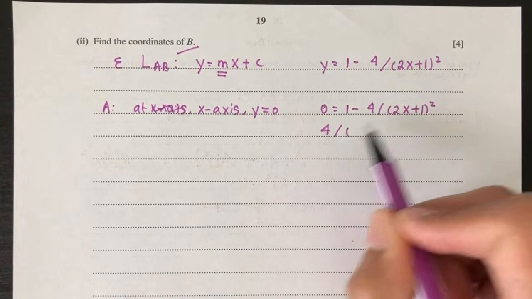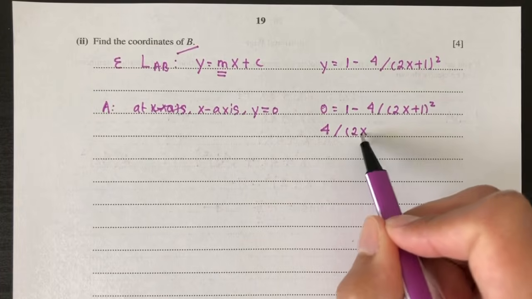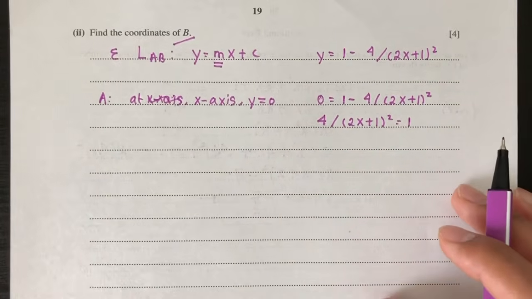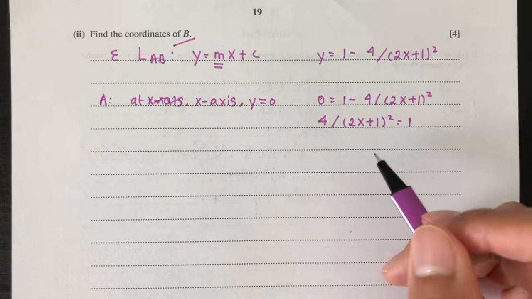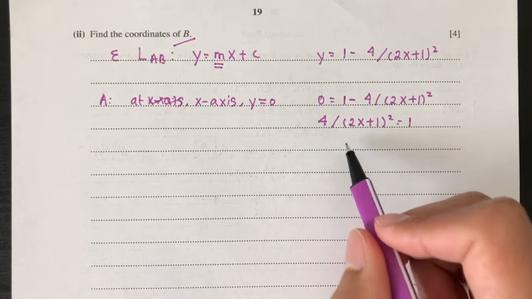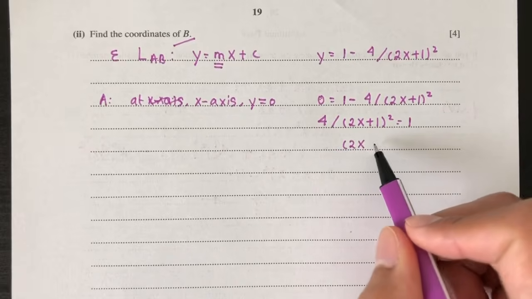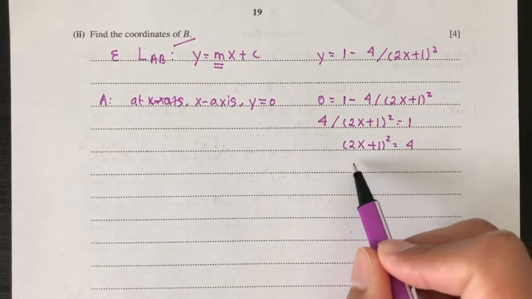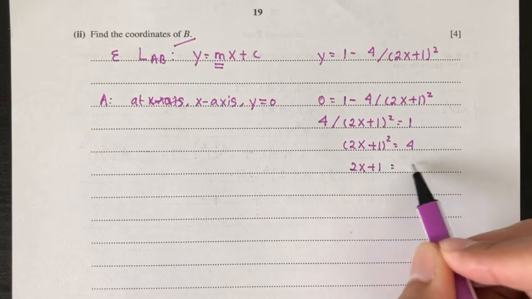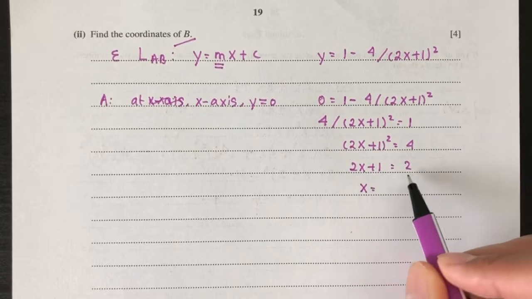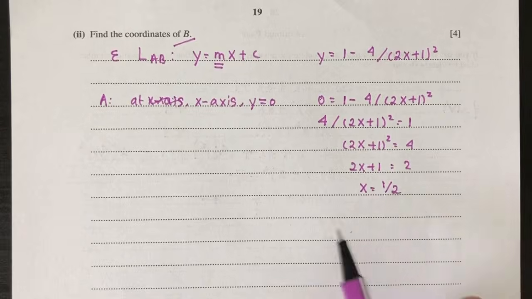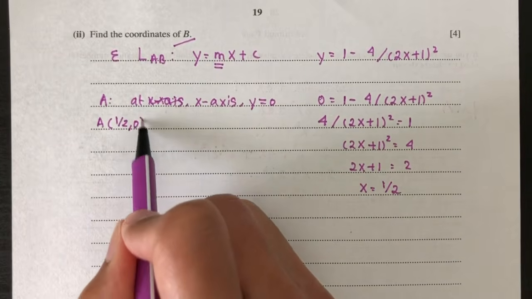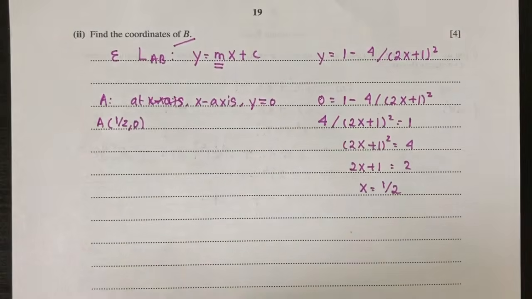So if you send this one over here, and if you cross multiply, you will have (2x plus 1) squared equal to 4. So 2x plus 1 is equal to 2. And next will be x equals half. So the value of A is half, 0. So we know the point A already.